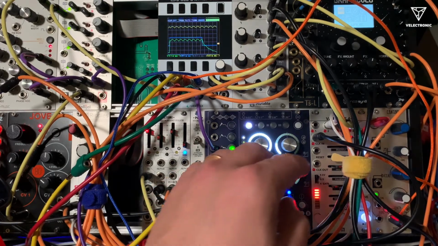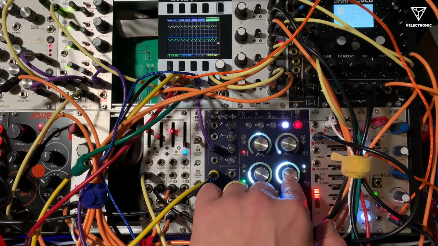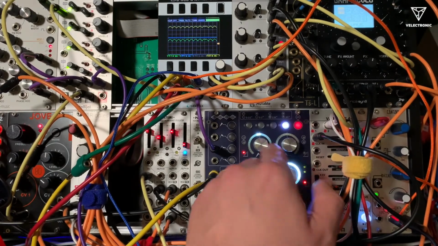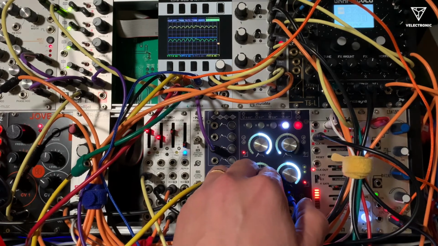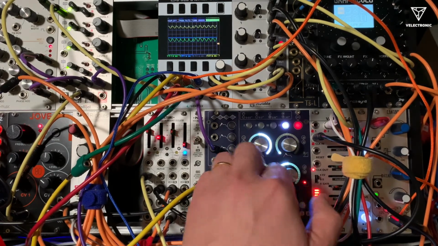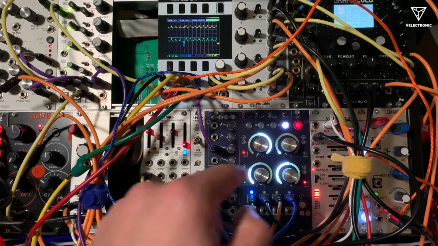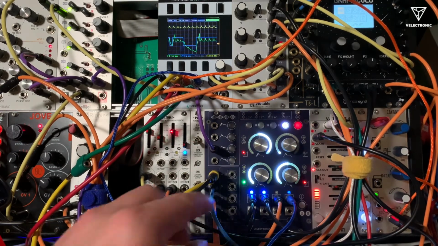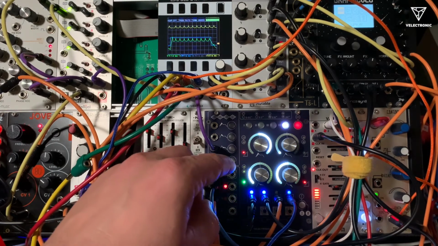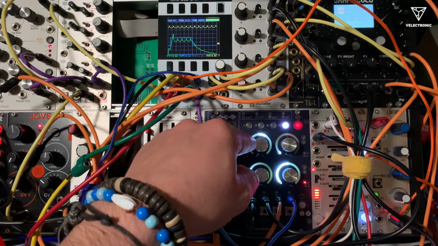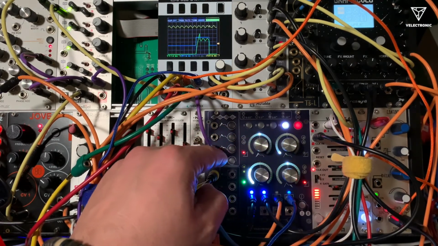We can even change, of course, since we do have control over the shapes, the behavior of this vibrato. Do it this way with very thin spikes. Or you can do it in a pure triangle.